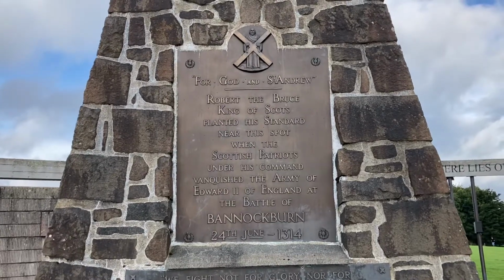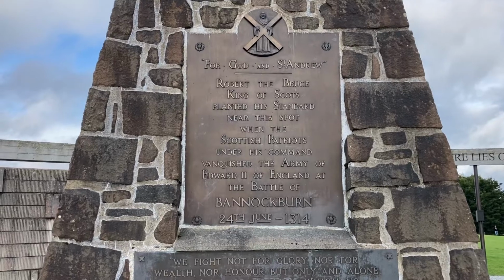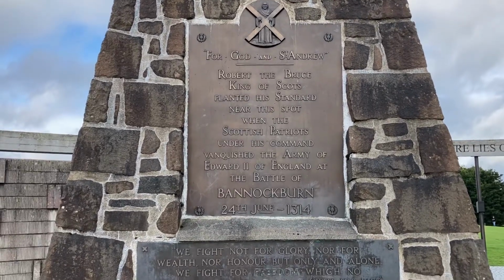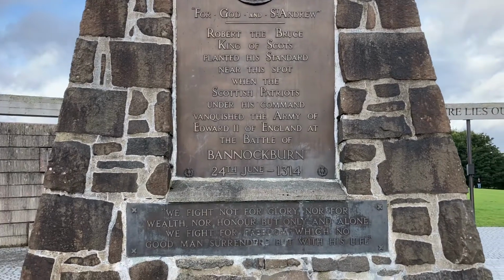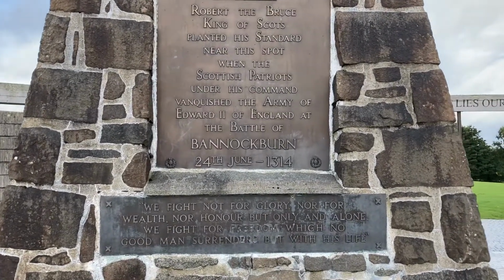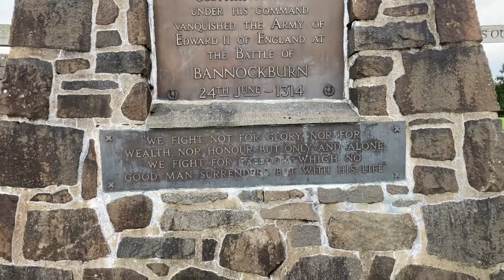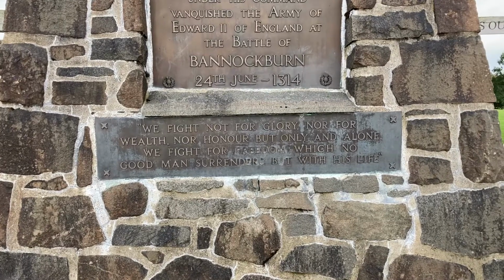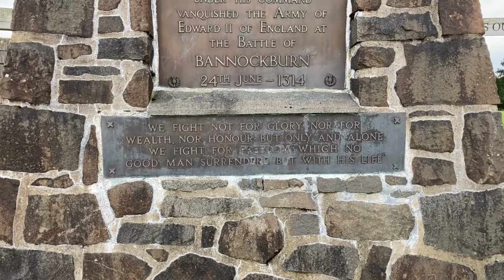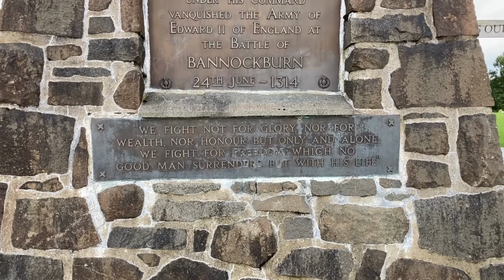For God and St Andrew, Robert the Bruce, King of Scots, planted his standard near this spot when the Scottish patriots under his command vanquished the army of England, Edward II of England, in the Battle of Bannockburn, 24th of June 1314. We fight not for glory, not for wealth, nor honour, only and alone we fight for freedom, which no good man surrenders but with his life.